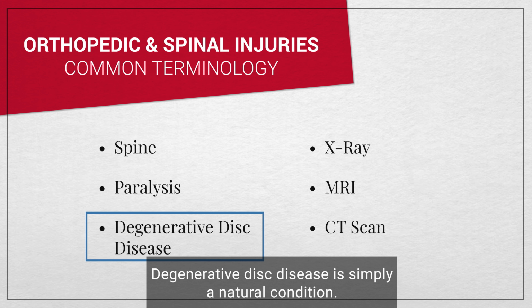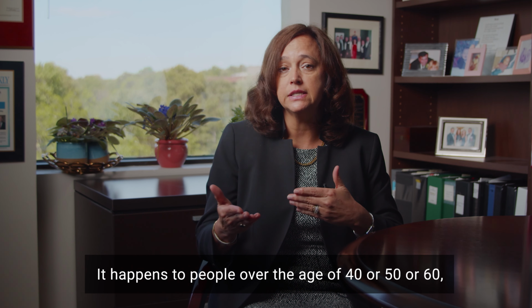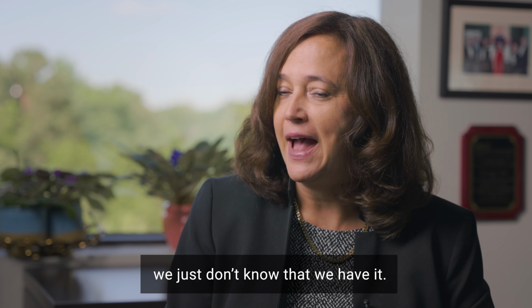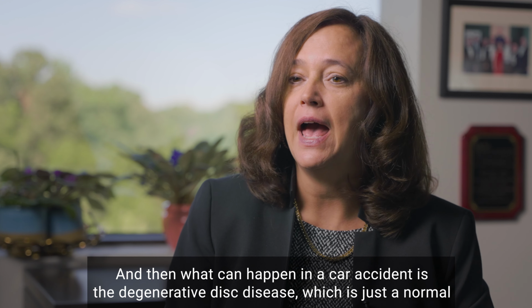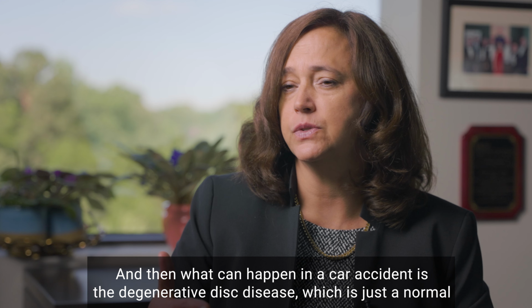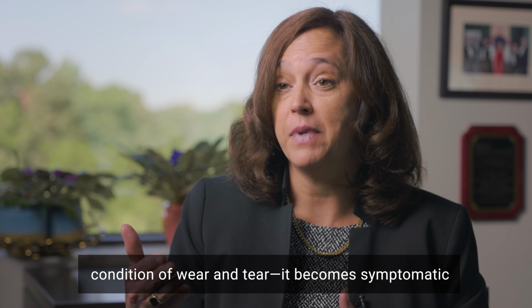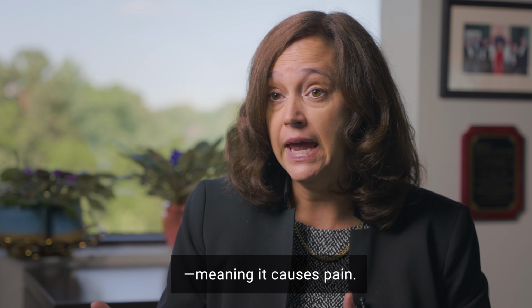Degenerative disc disease is simply a natural condition. It happens to people over the age of 40 or 50 or 60. We just don't know that we have it. And then what can happen in a car accident is the degenerative disc disease, which is just a normal condition of wear and tear. It becomes symptomatic, meaning it causes pain.